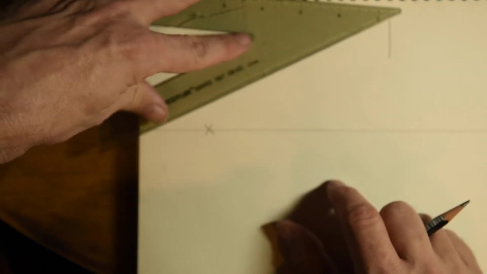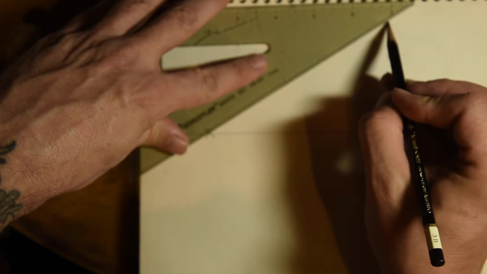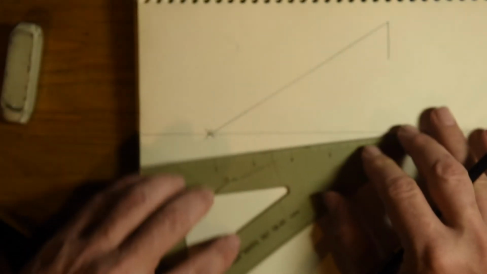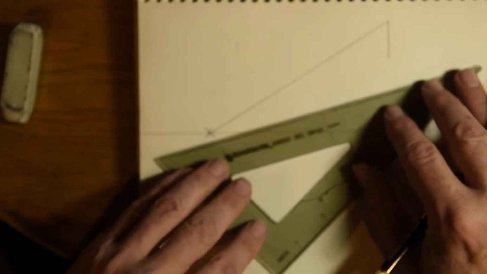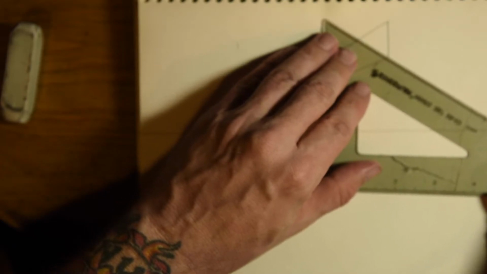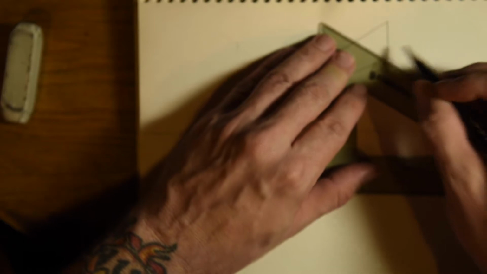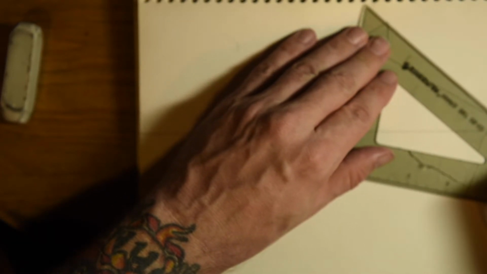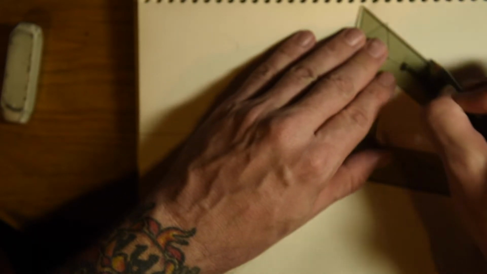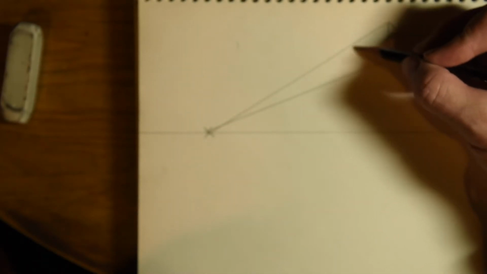Just a line. And so what I'm going to do is take that line, and first I'm going to get my sides going by lining up my vanishing point with the top and bottom of my lines here, and my vanishing point with the top and the bottom of the line here. And I can get my sides.